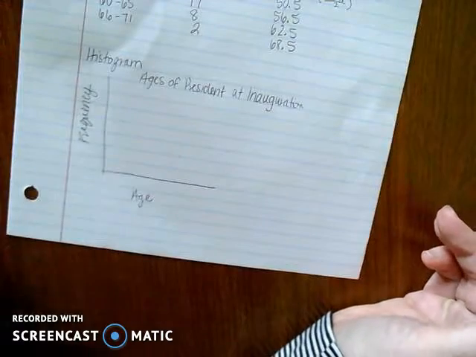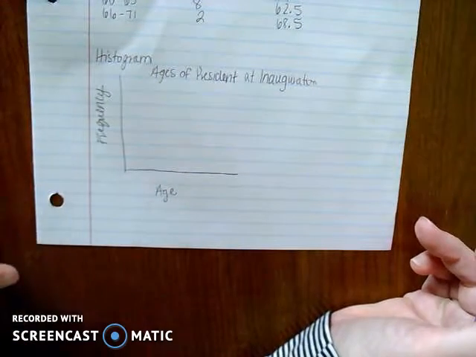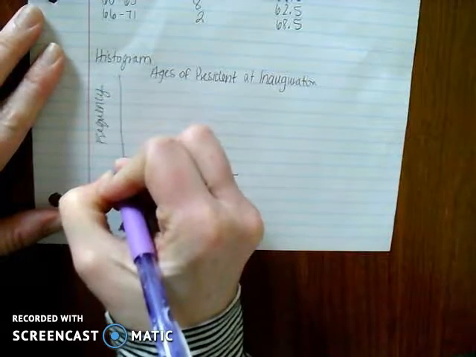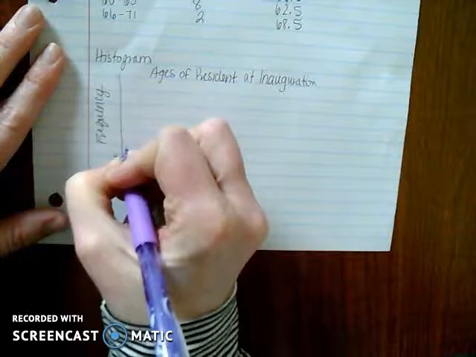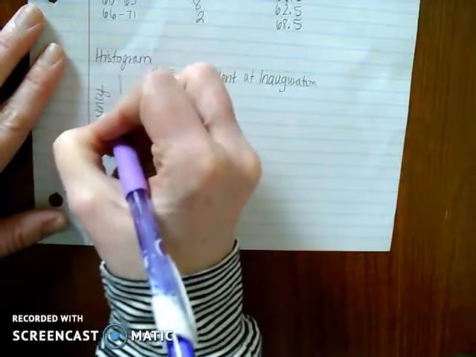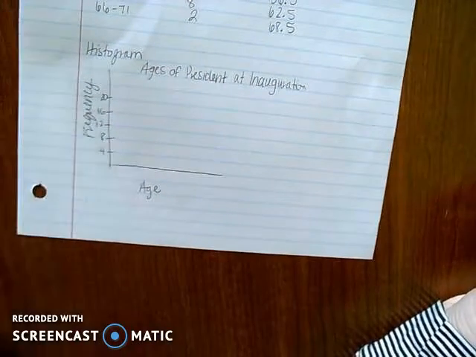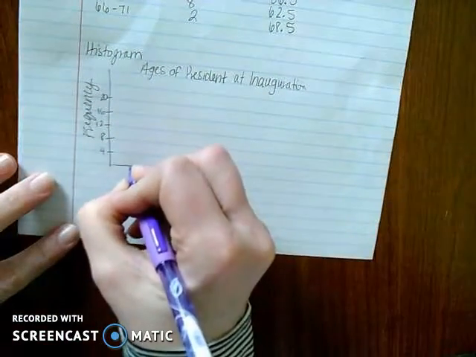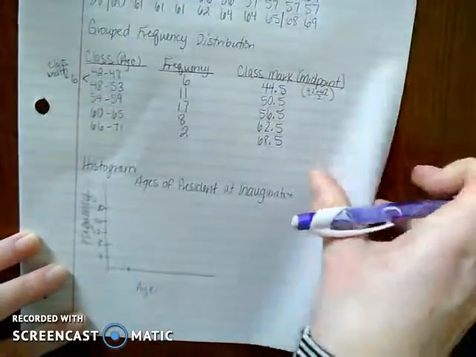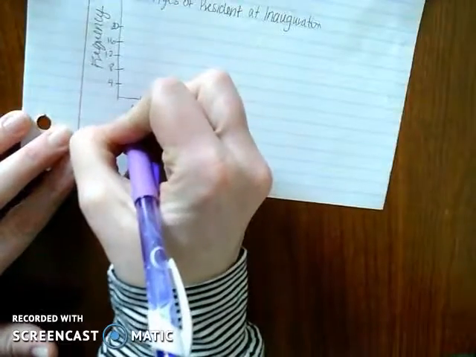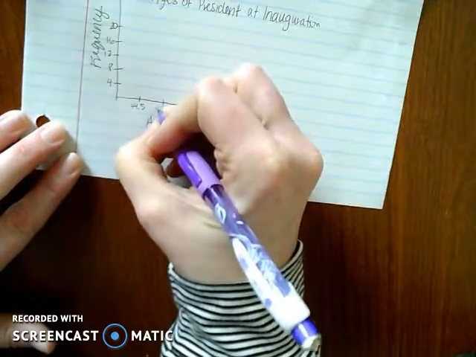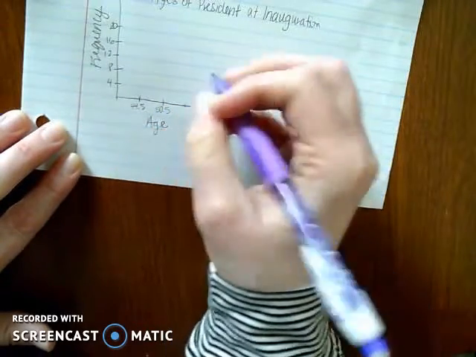Unfortunately, this is kind of a hard one because there's such a difference from 2 all the way up to 17. So I'm going to count by 4s. Just to make it fit. So however you can make it fit is totally fine. So, and for ages, again, instead of putting 42 to 47, you're going to put 44.5. And I know it's kind of weird to do a decimal, but so 44.5 and 50.5. So all of your class marks or your midpoints go along the bottom.